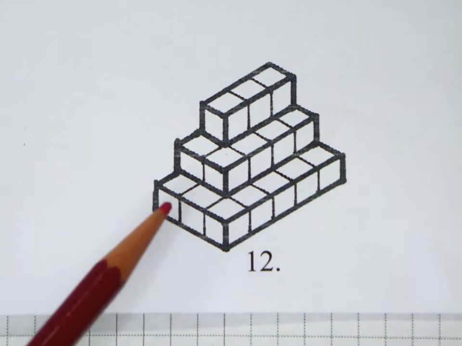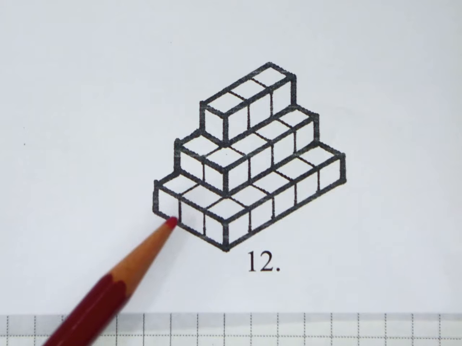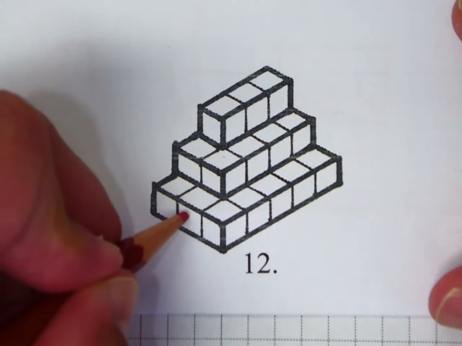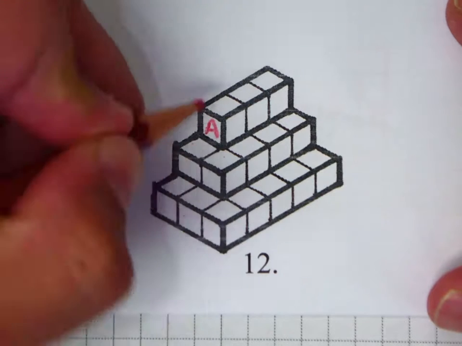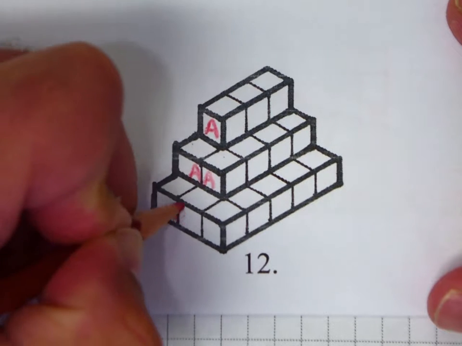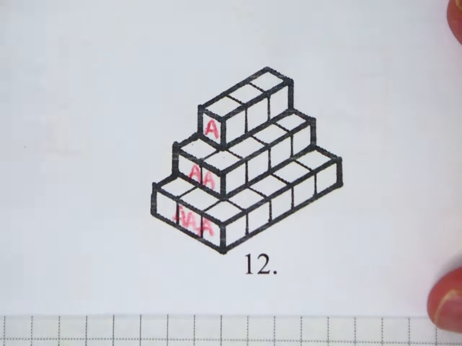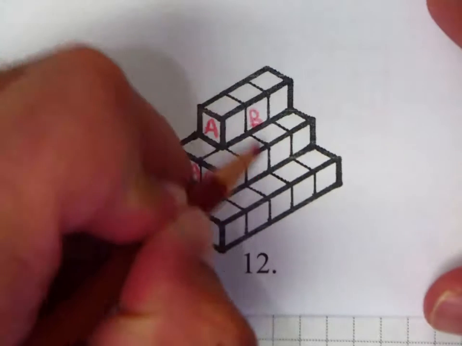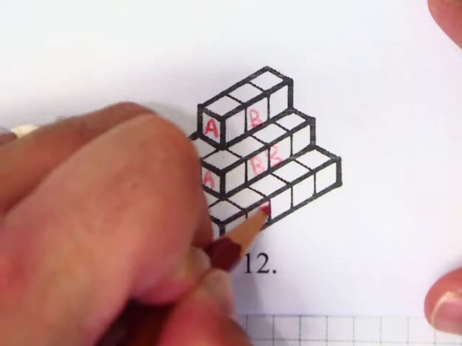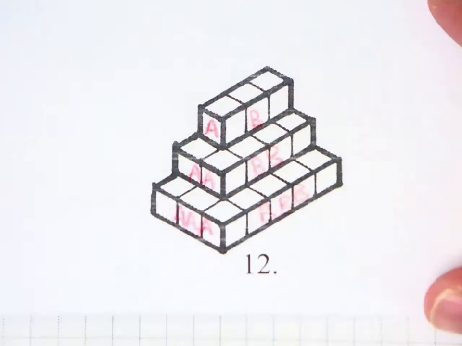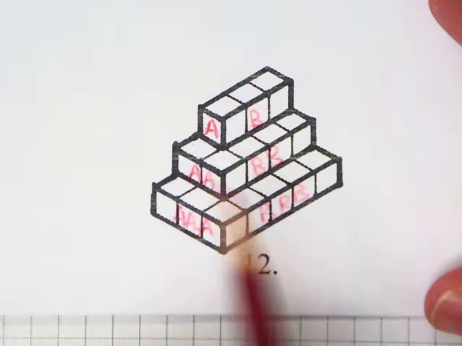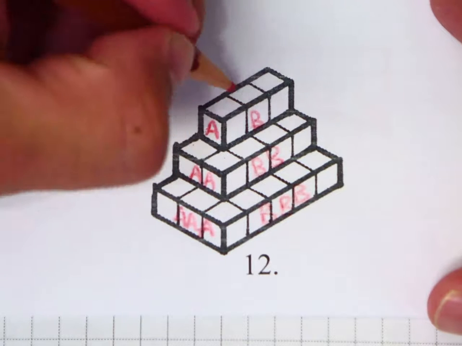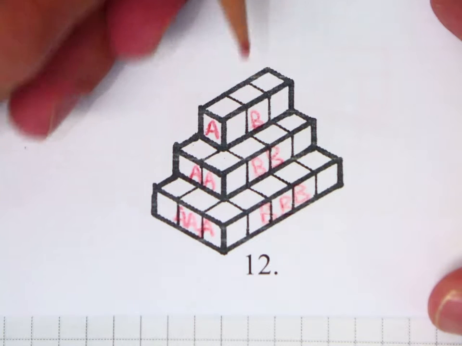Problem number 12, we have a lot of labeling for a lot of planes. I'll start in my front view. I'll label plane A, AA, and AAA. Moving to my right side, go to my B's, and I have to go back to my front, rotate up to the top, and identify the planes that are most or best visible looking down from the top.